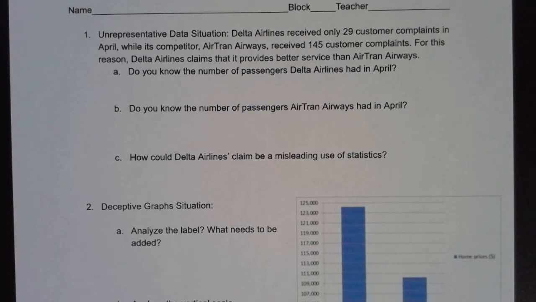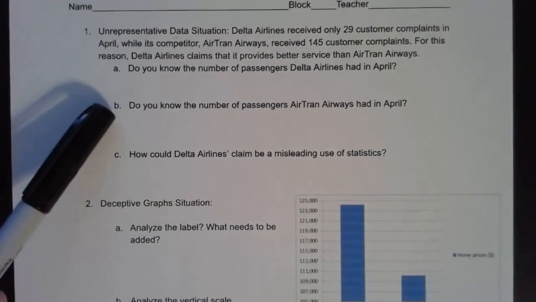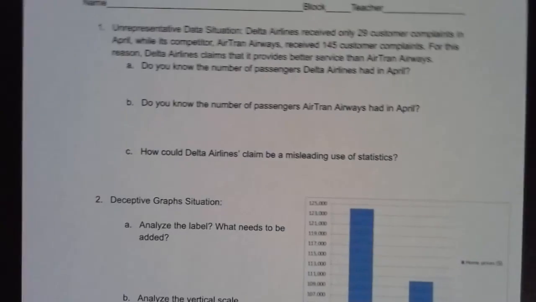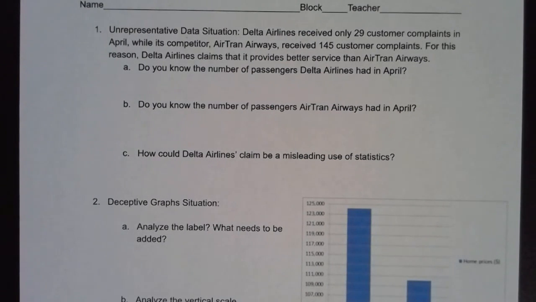So we have some questions following up on that. Go ahead and try this one on your own. Try parts A, B, and C. See what answers you get. Go ahead and pause the video and try this, and I will put the answers up in a moment.